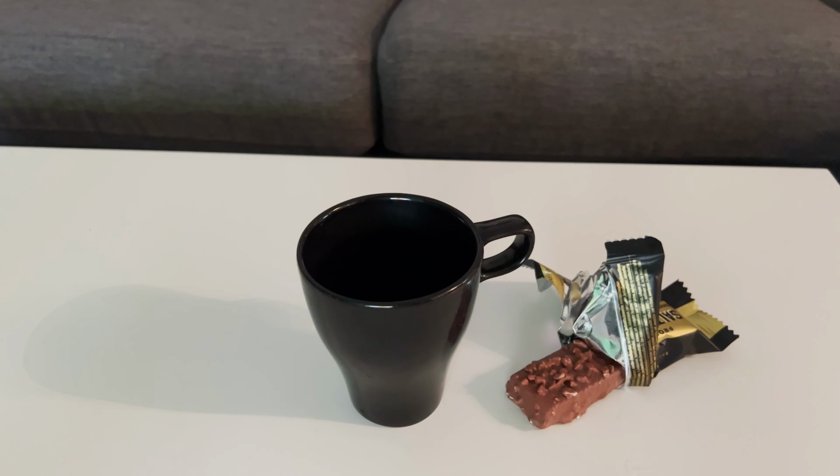Okay, so let's do the salmon. Okay, it's better than I thought. That corn cream was kind of nice, actually. Okay, yeah, not bad. It's fine.